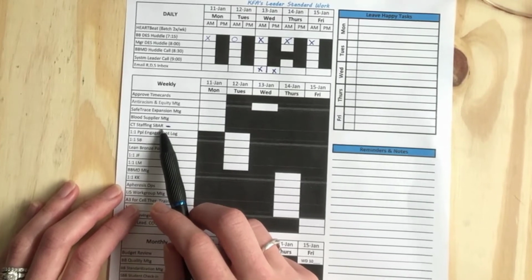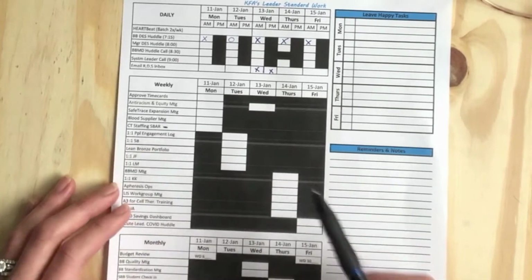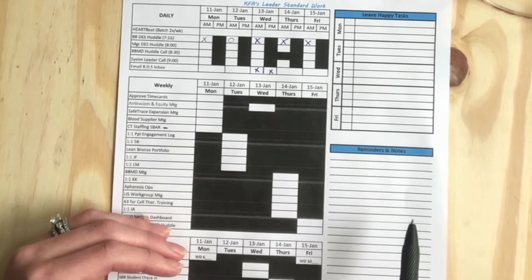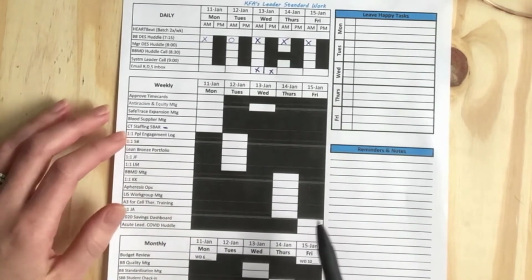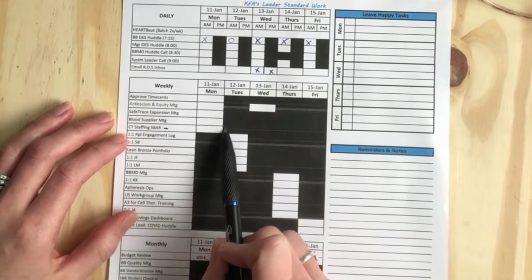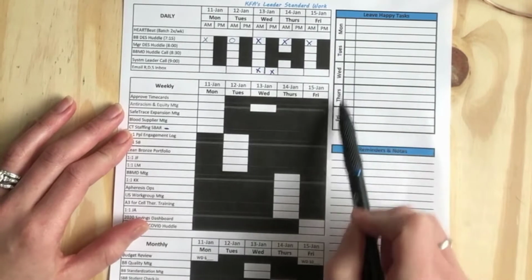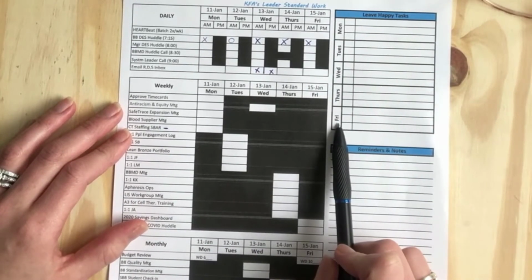So this is essentially a meeting with myself. Everything you have on here should correspond to something that's on your calendar. So I'm essentially dedicating time for myself to work on strategic projects. We haven't talked about the Leave Happy Tasks box yet.